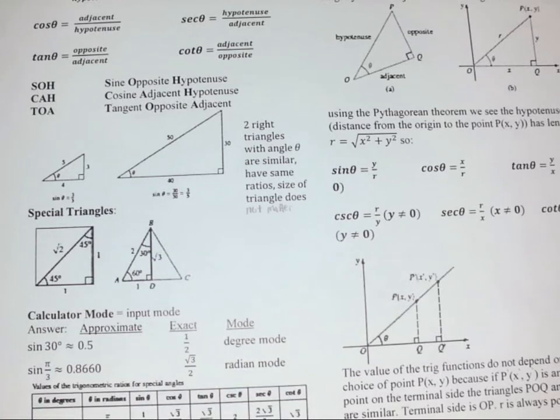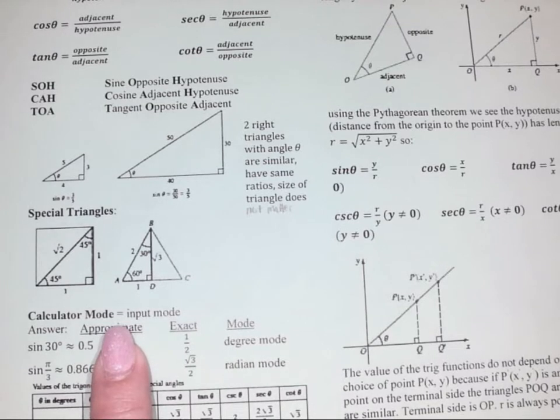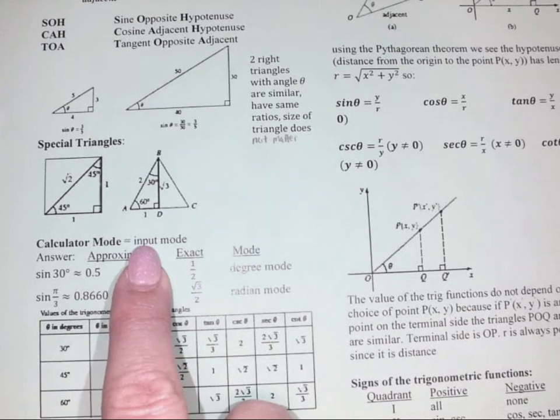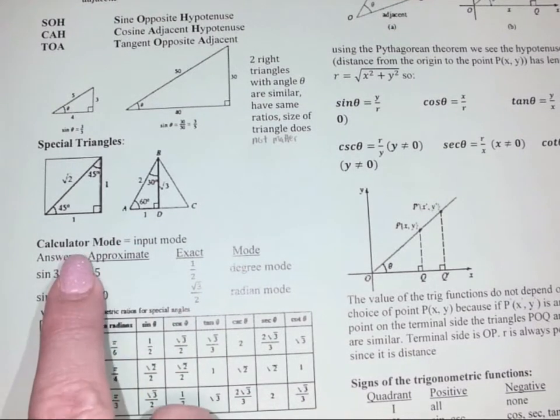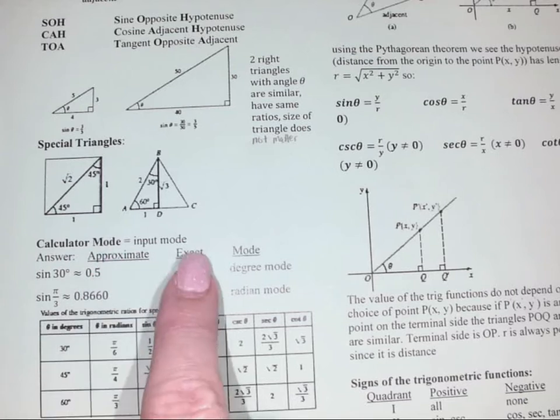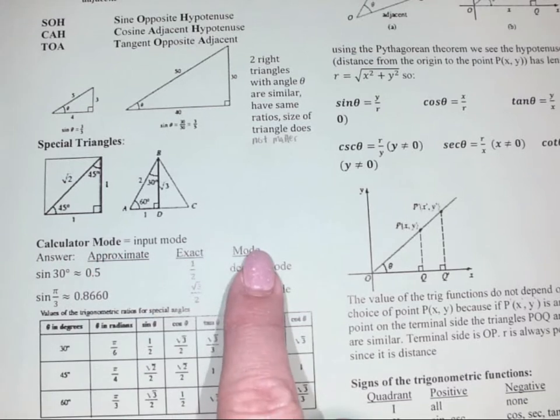So one of the things I want you to also understand is about your calculator. So with your calculator mode, when you're looking at the input, you need to input it the way that you need it to be. So if you're looking for an approximate answer, an exact answer, and what your mode is.